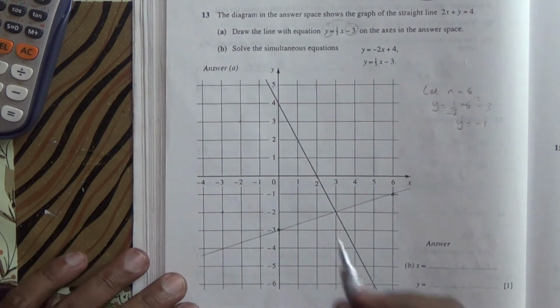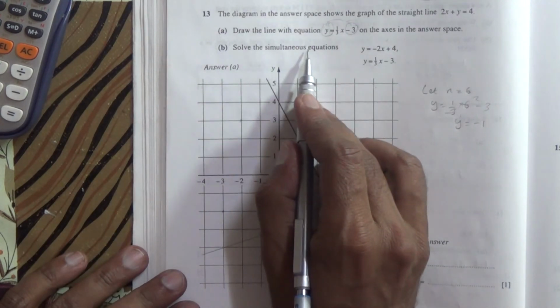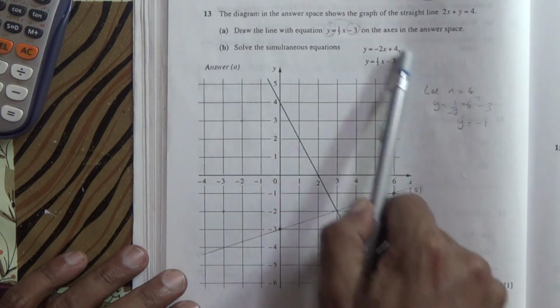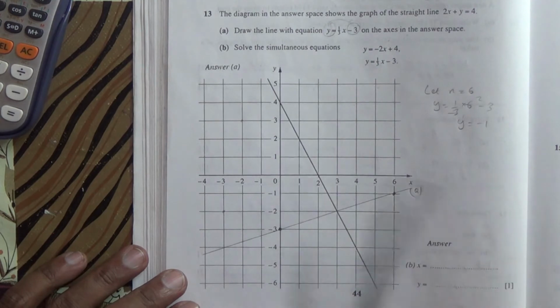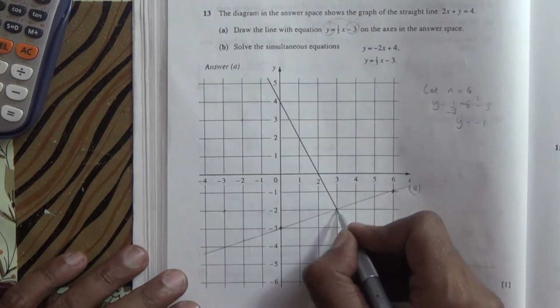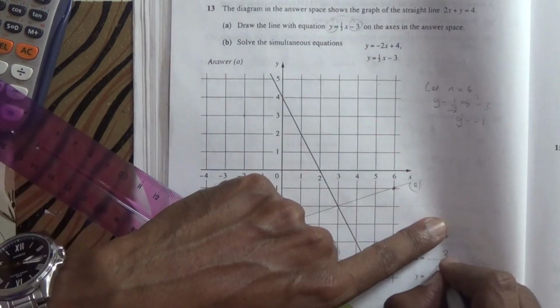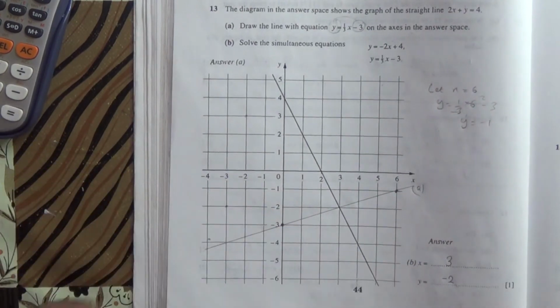Now, this is the first part, A. For the part B, solve the simultaneous equations. There's no need for you to solve it by elimination method or anything. It's on the graph itself. The lines are crossing, intersecting each other at this point. 3 minus 2. So we got then 3 and minus 2 here.